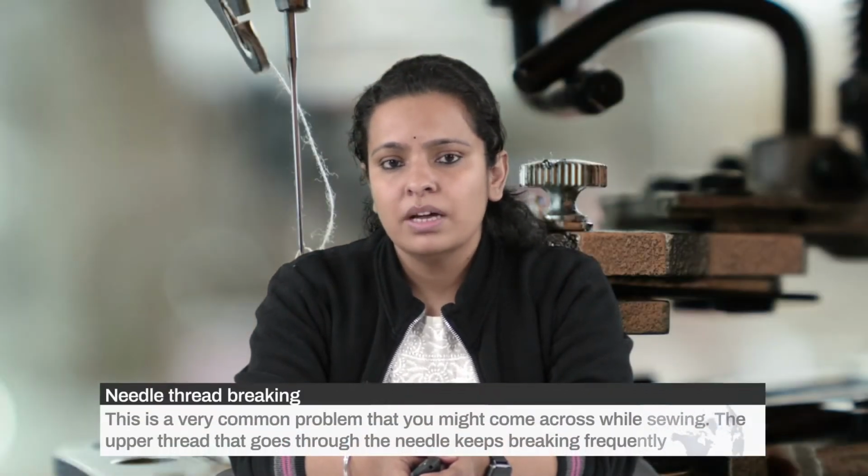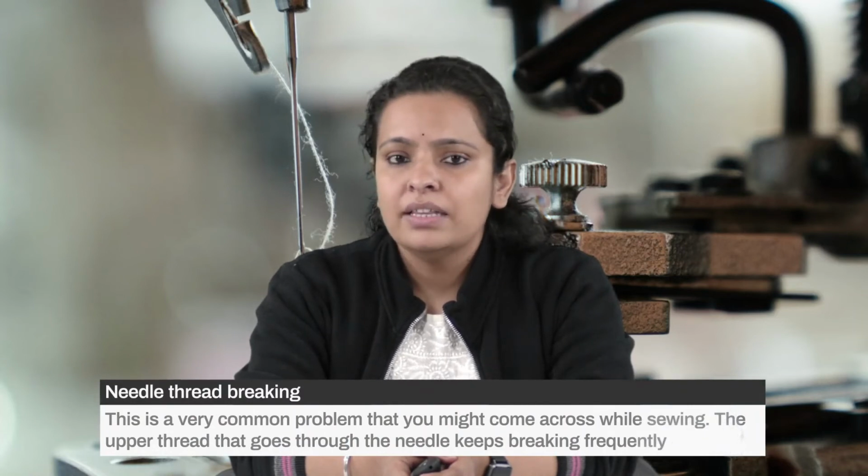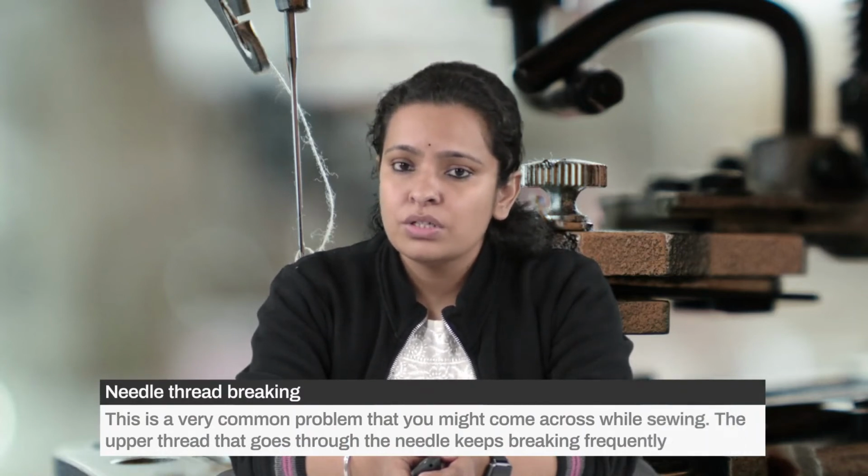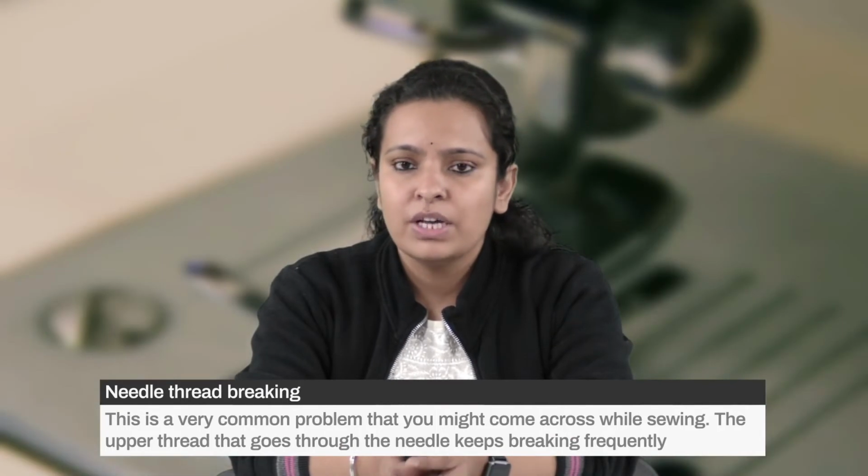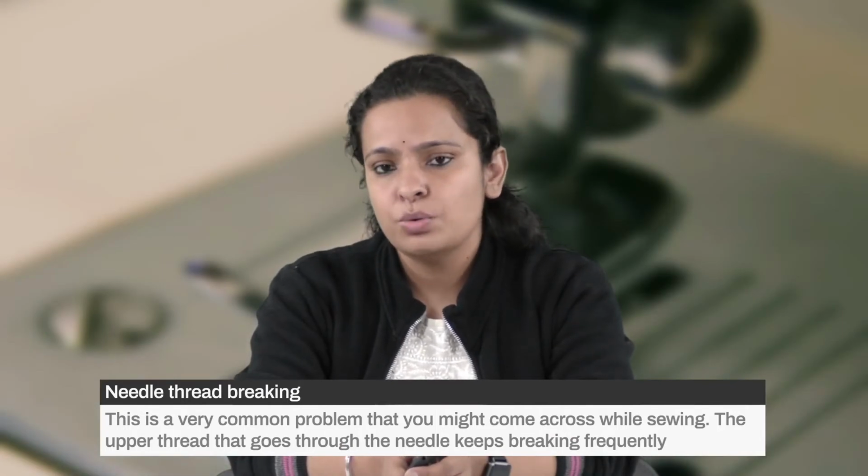This is a very common problem that you might come across very frequently when you use the sewing machine.